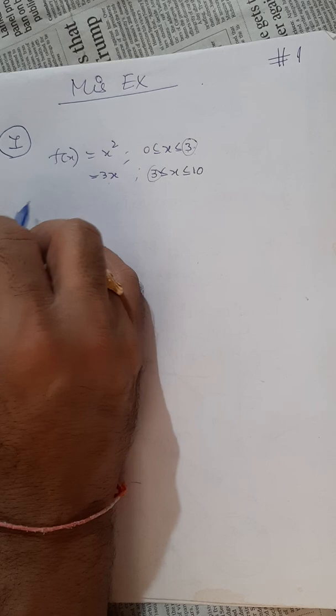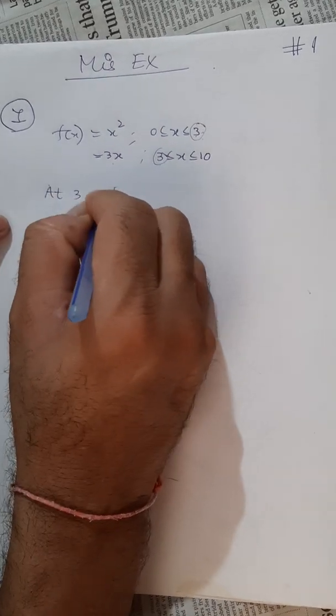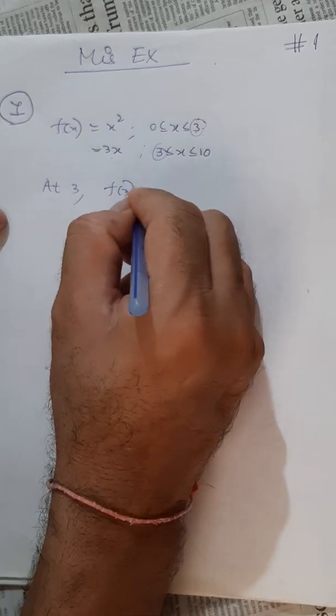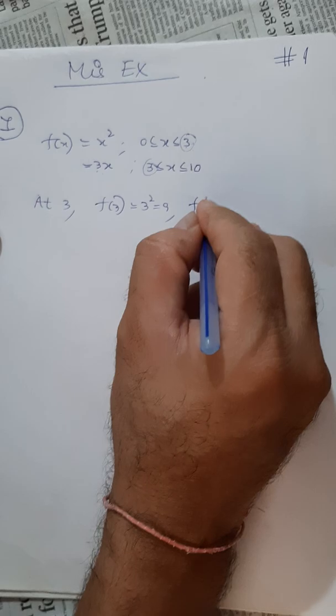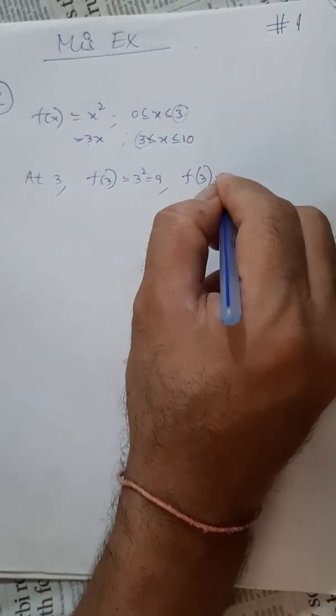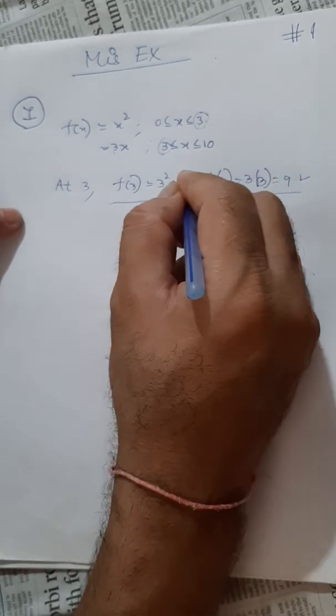So at 3, f of 3, if I use this formula, 3 square, which is 9. And if I use this formula, f of 3 from here, then 3 into 3, which is also 9. So you are getting the same image.